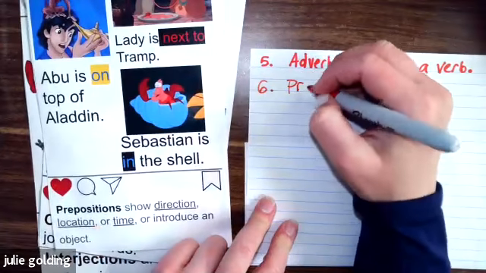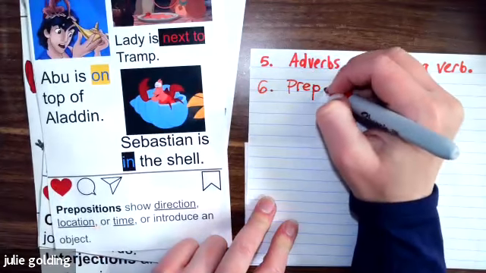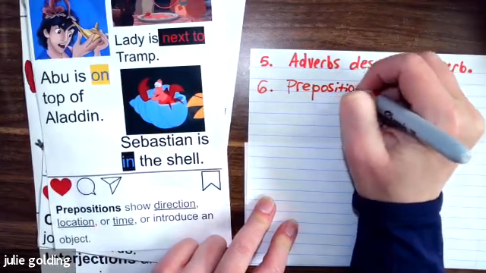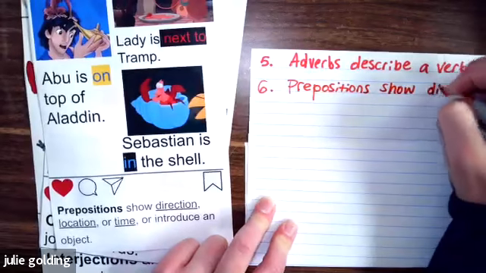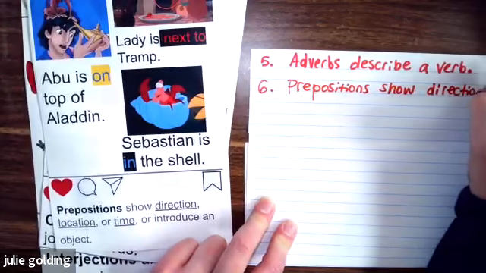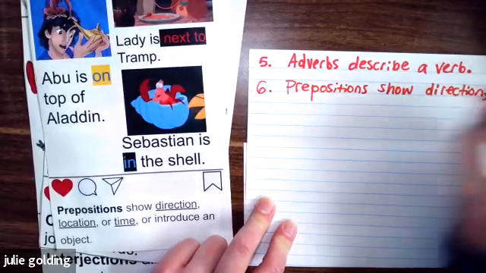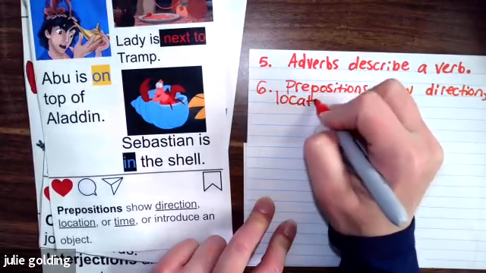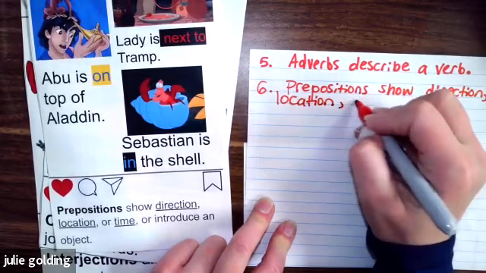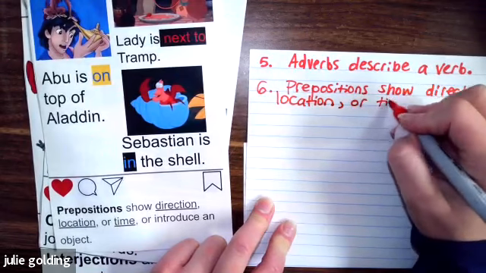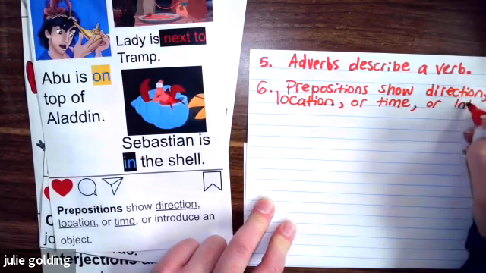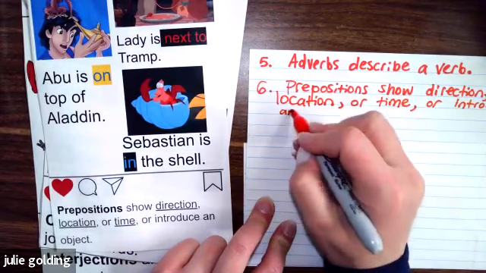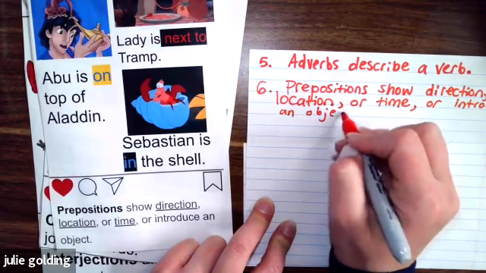Prepositions, write this down, show direction, location, or time, or introduce an object.